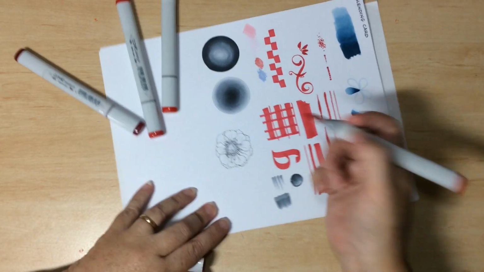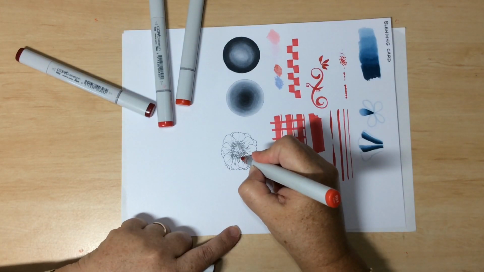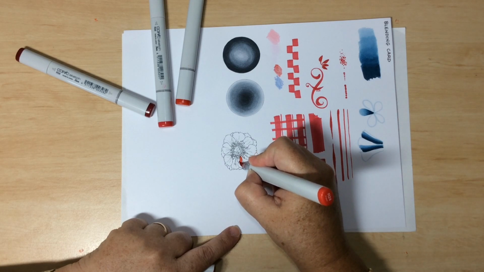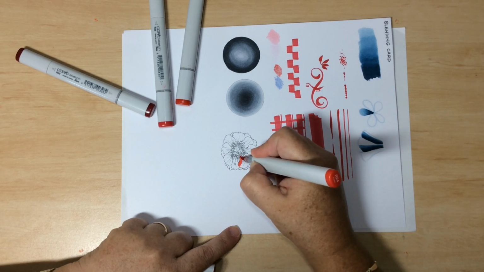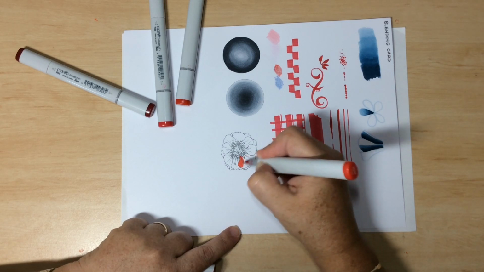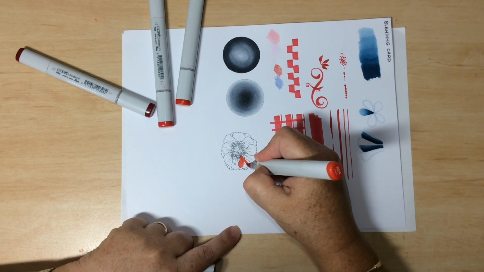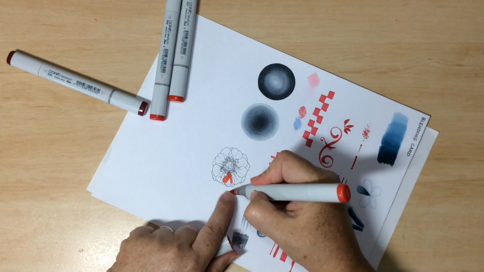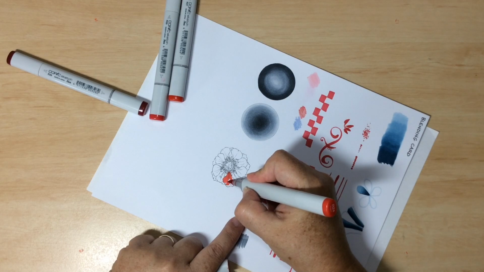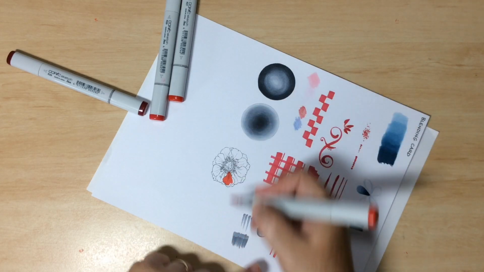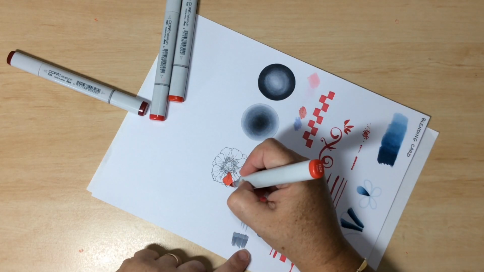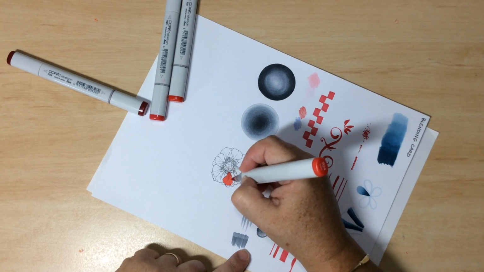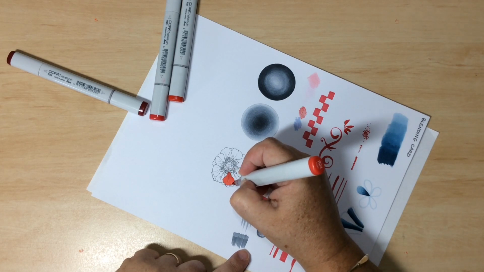So let's start, we'll go with this petal over here. So I'm going to colour out from the centre. All I'm doing is bringing my brush marker in the direction that the petal grows. You can also work backwards, so you can work from the outside back in, but it's always that directionality. So it's always along the petal with your markers.